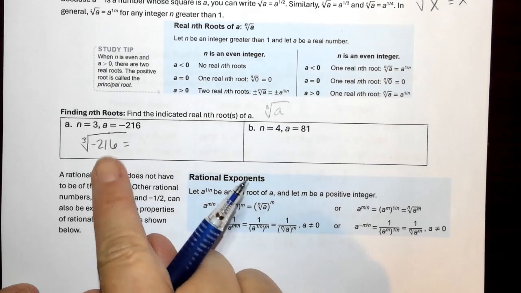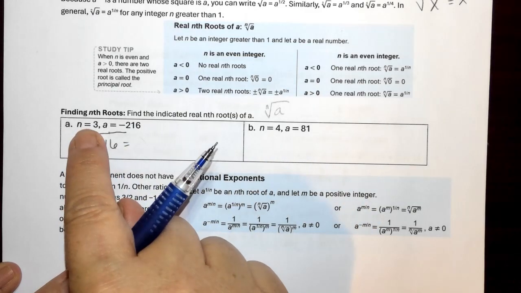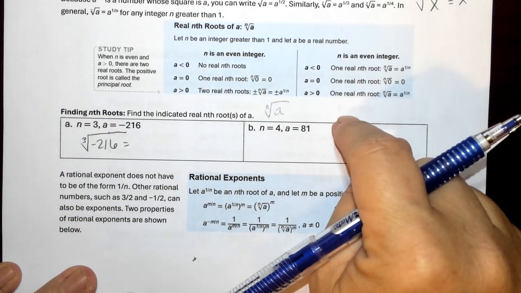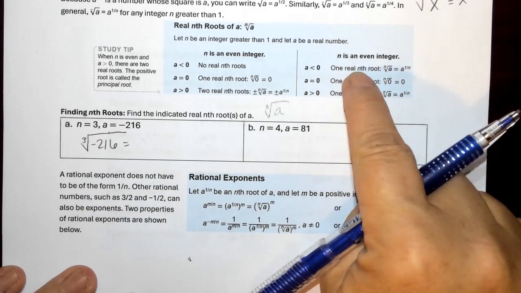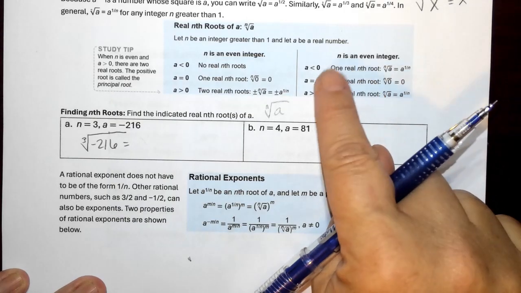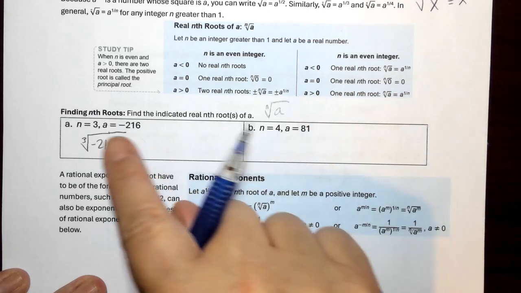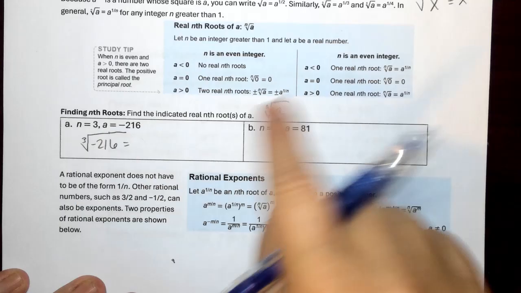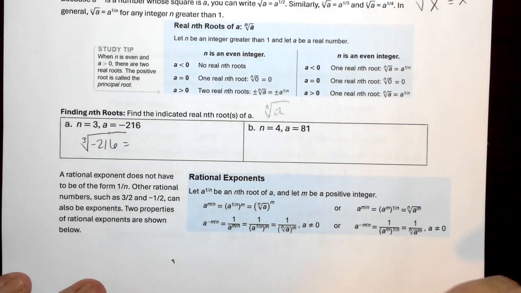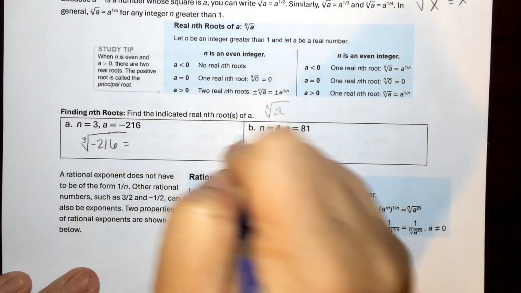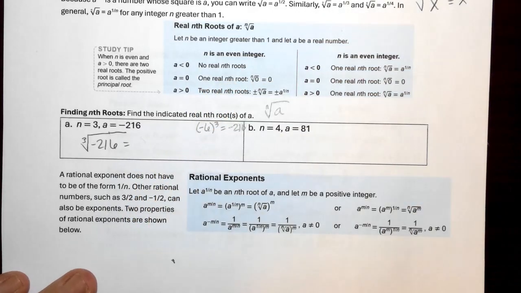Now, this is odd, right? That was when they were even. I forgot to go over the odd ones. When n is odd and a is less than 0, then you have 1 real root, and I'm going to show you why in just a minute. If it equals 0, you have 1 real root, and if it's greater than 0, you have 1 real root. So if the number on the outside of your radical is odd, you have 1 real root for all of them. The only ones that change are when it's even, and that's because of your negative property. So what we know is that negative 6 to the 3rd power is equal to negative 216.